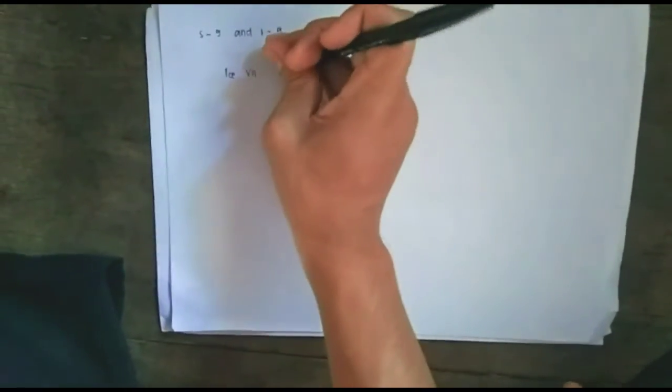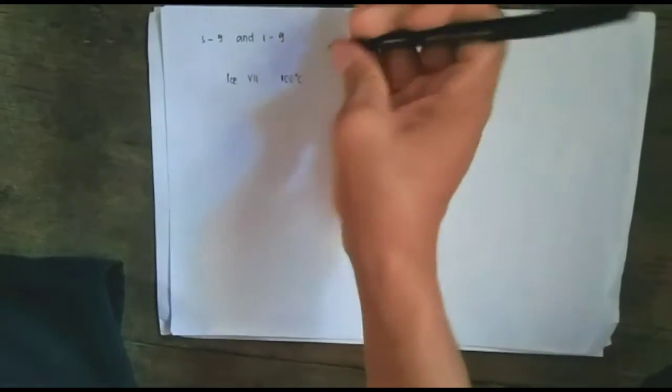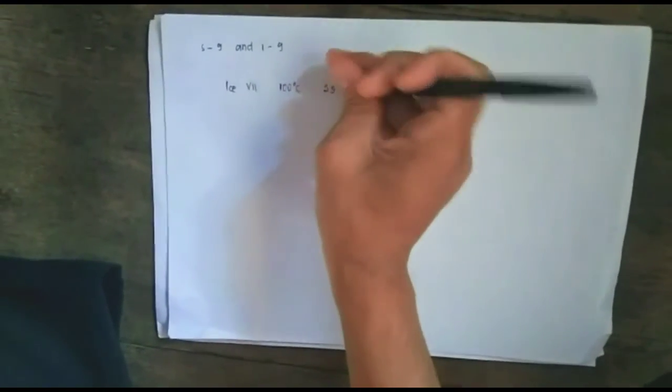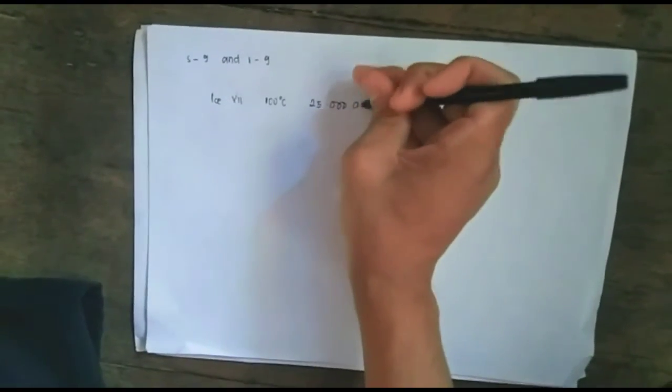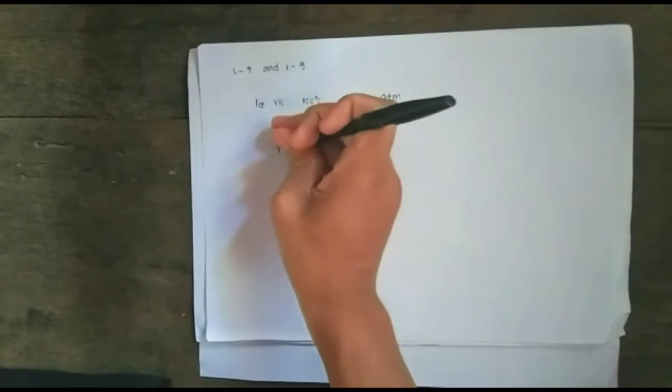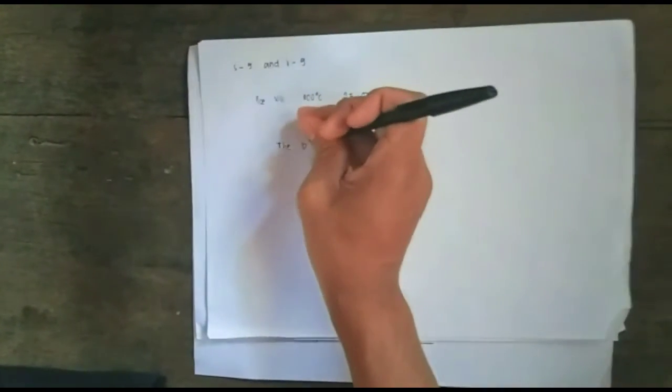So that we have ice VII at 100 Celsius and 25,000 atm. Okay, the phase diagram.